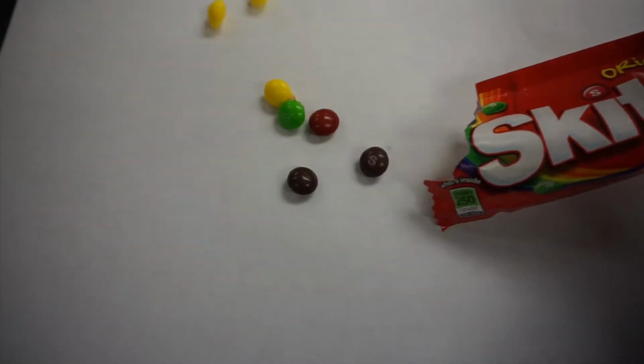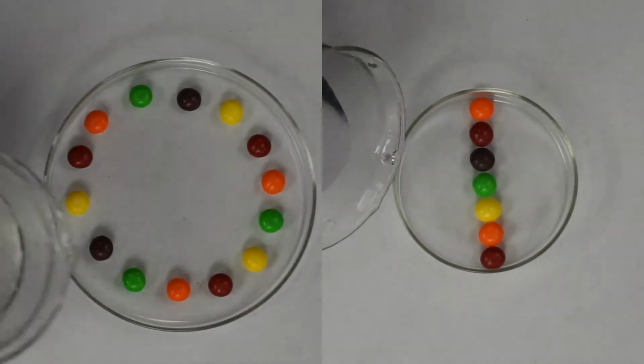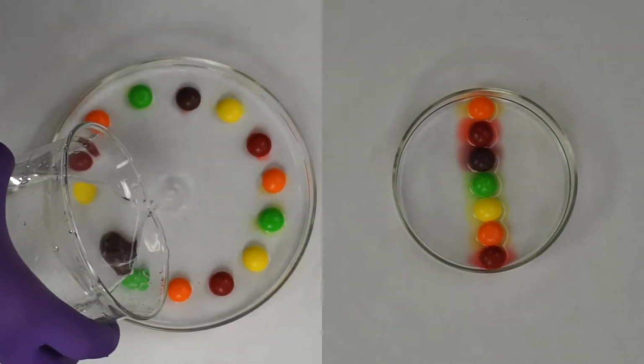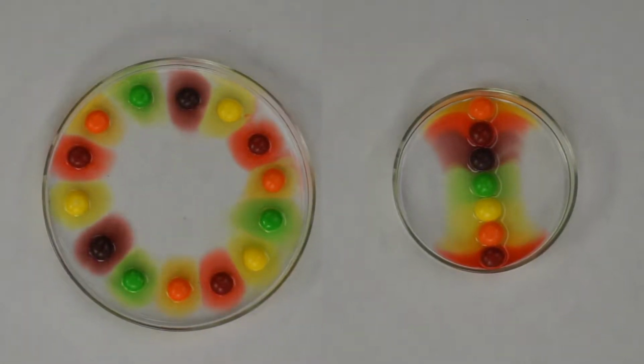Now that we have gone over what diffusion is, we have set up an experiment to visually demonstrate what diffusion is using Skittles and warm water. As the food coloring comes off the Skittles, it diffuses out toward the untouched water. The food coloring is in a high concentration near the source, which is the Skittle.